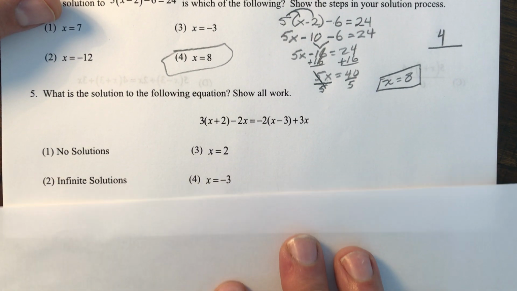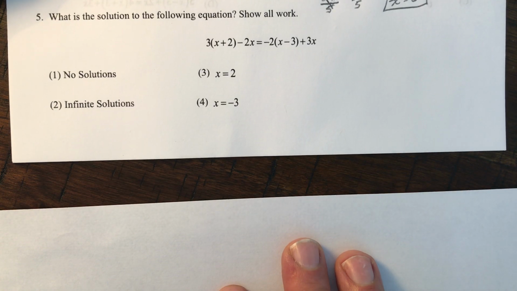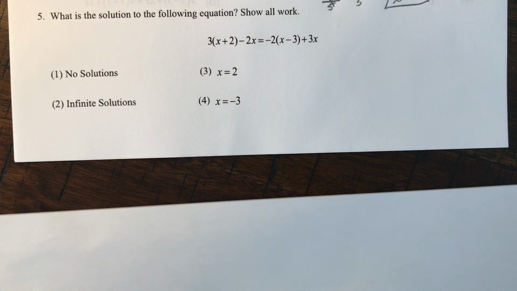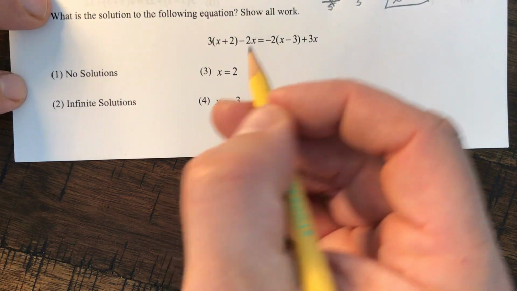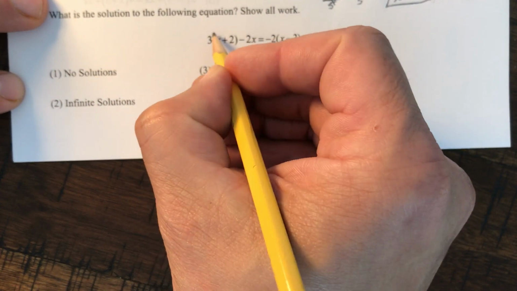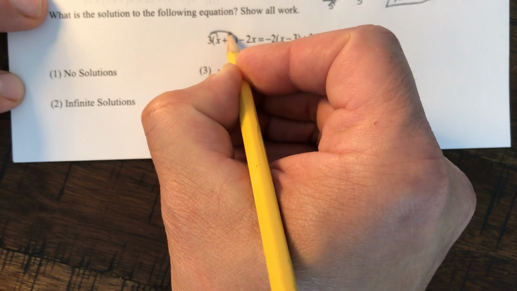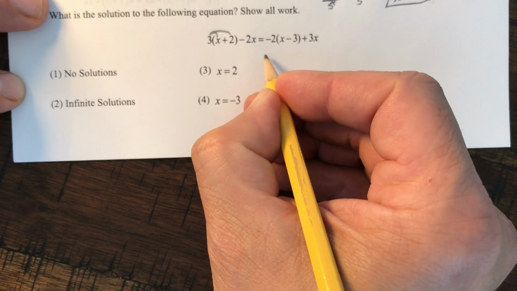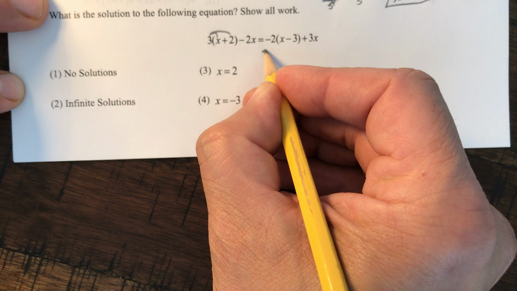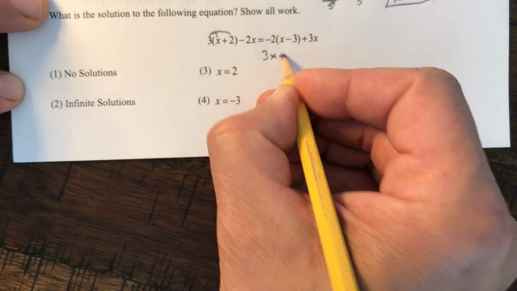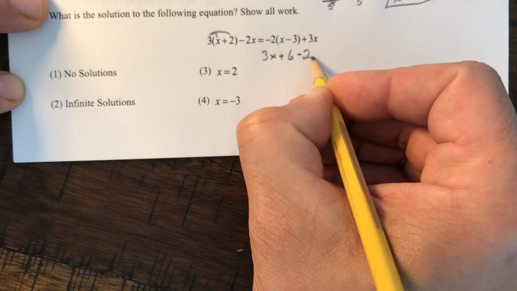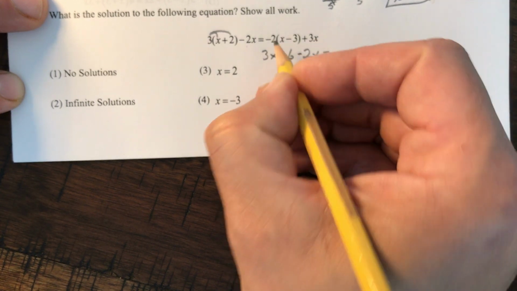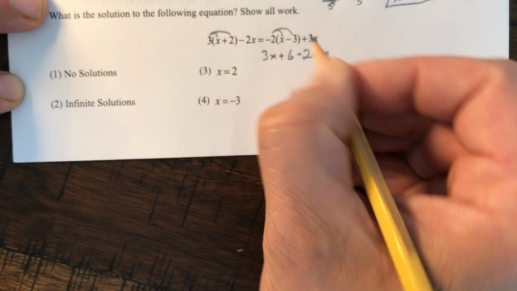And at the bottom of the page, last question. What is the solution to the following equation? Show your work, and so on. So, same thing. I noticed there's distributive properties. I'm going to do that times that, and I'm going to write it over here. I'm going to end up with 3x plus 6. Still, just copying minus 2x. Copy your equal sign. That's distributive property again.